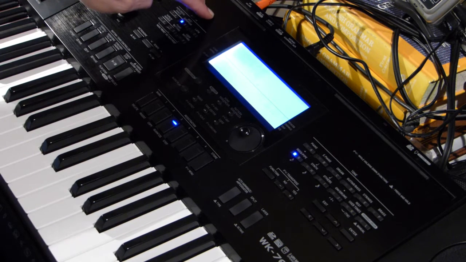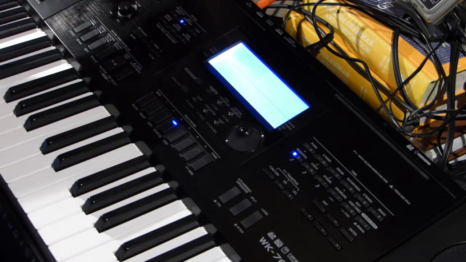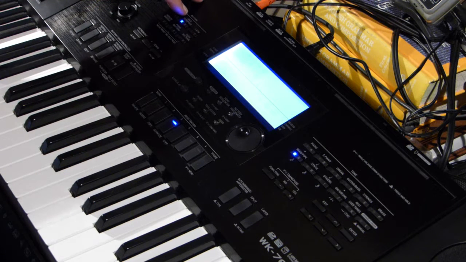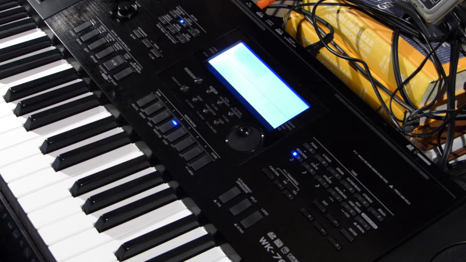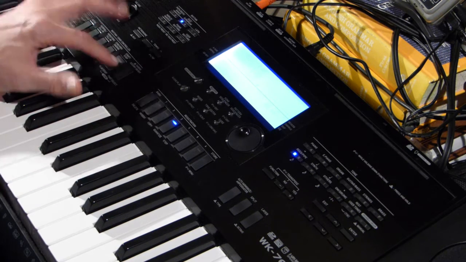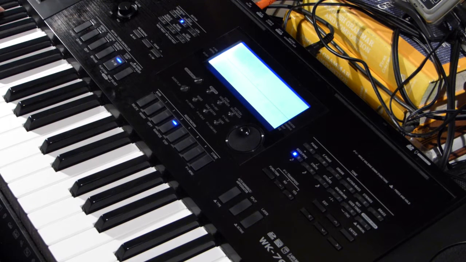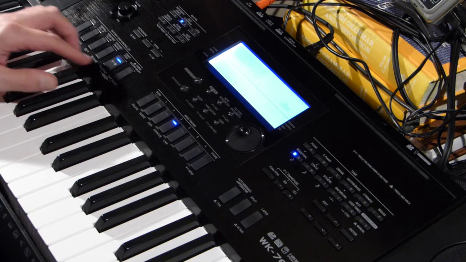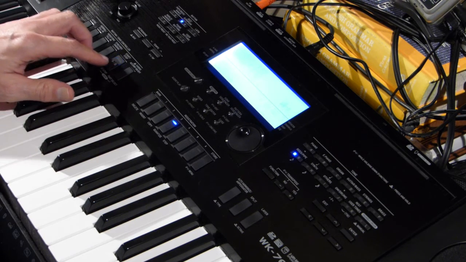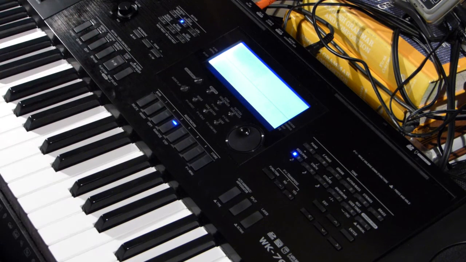Then I went to the rhythm category, and I selected the B category, Jazz European, and I selected B003, Fast Big Band. So those are the two basic setups.